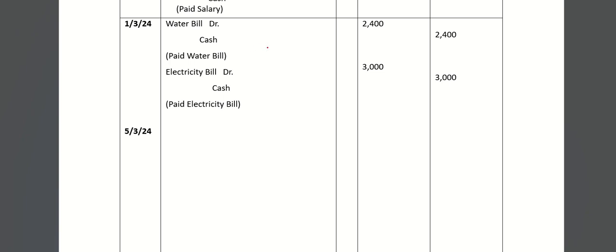Once again, I'm telling you, when we make repayment to Raju Bhai, we know he is a liability. When we make repayment, our liability decreases. So when liability increases, we should give credit. When liability decreases, we should give debit. We must have made the payment in cash, so the cash will also reduce and the asset reduces. We should give credit. We can easily connect these things. We can easily write them as journal entries. Now see how we can write.